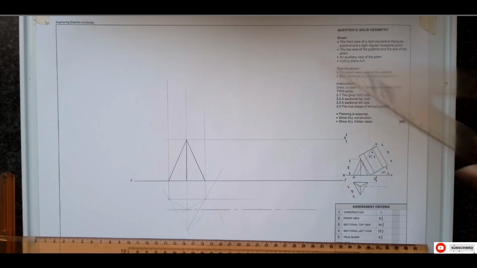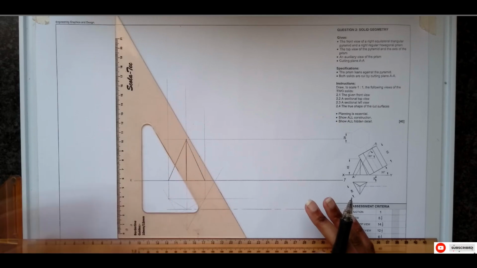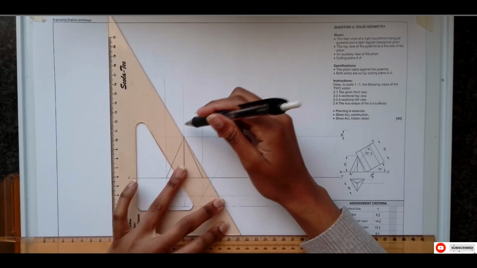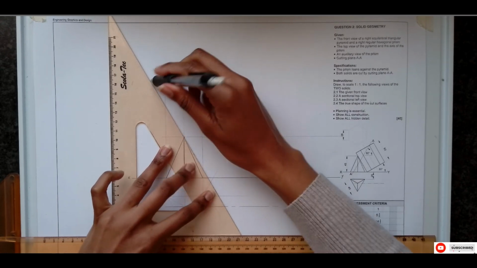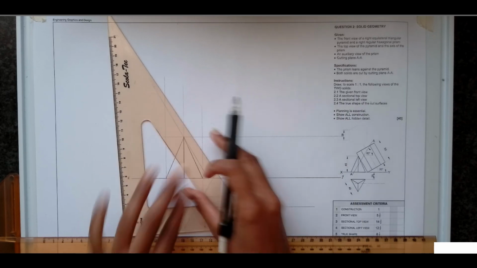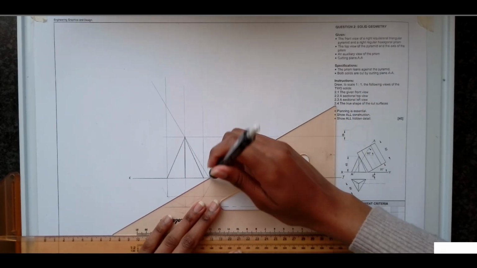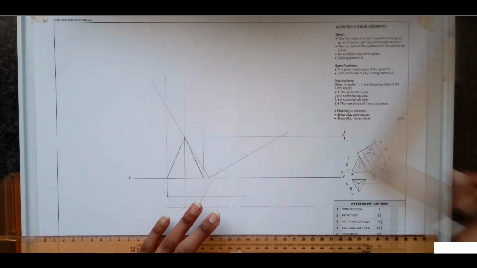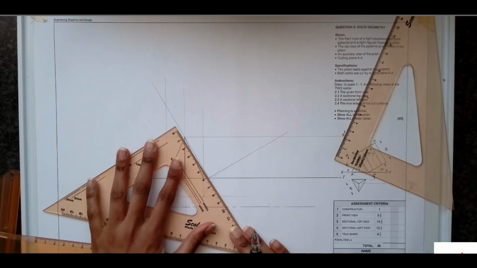And then my prism is leaning on it at 60 degrees because it's perpendicular to 30 degrees from the XY line. And then it has a height of 62.